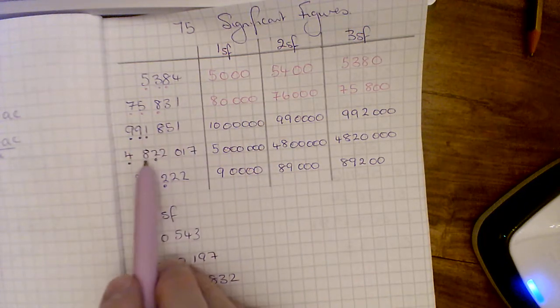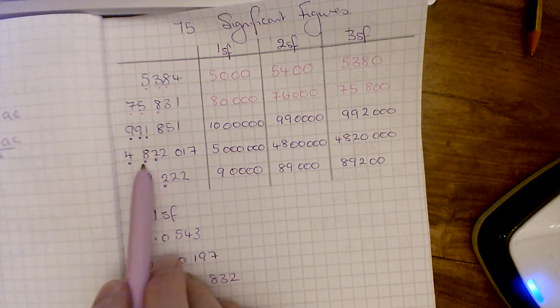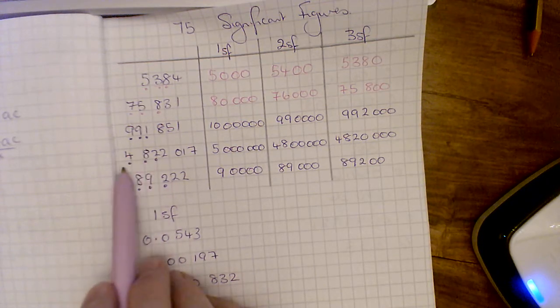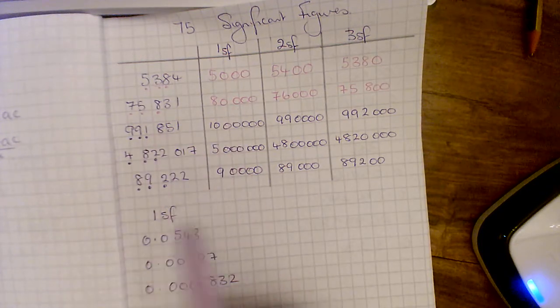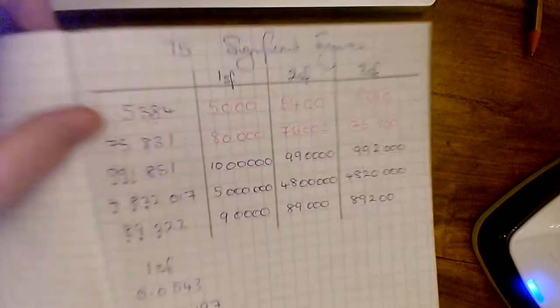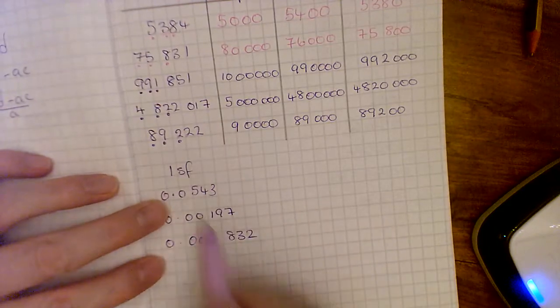Just looking at where the number is, look at the next one, does it change it? If it's 5 or more, it changes it. Write everything that comes up to there, and then change everything else to zeros for whole numbers. When you go into decimals, it's slightly different. So one significant figure for these ones.